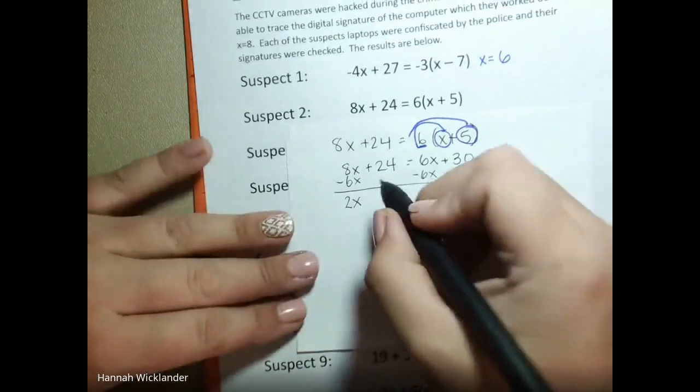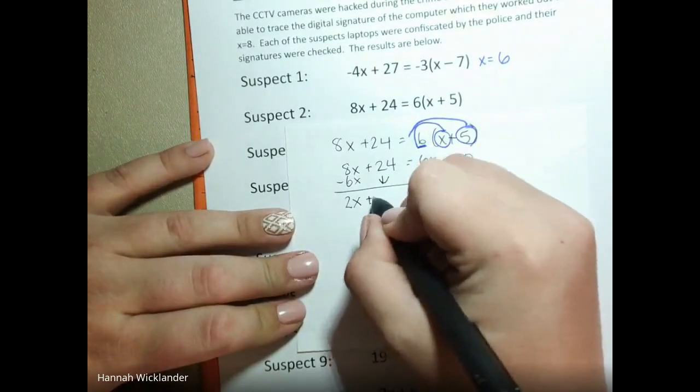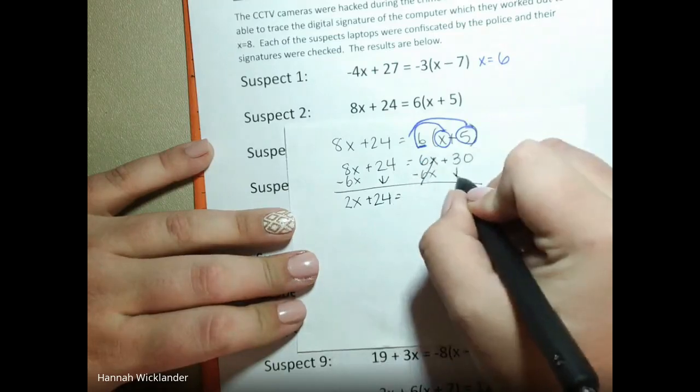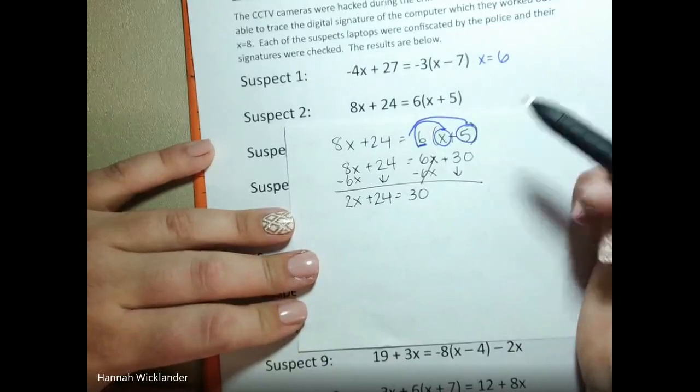Okay, so I have 2x now. These x's cancel. Bring down my 24. And then I'm going to bring down my 30. So now I have 2x plus 24 equals 30.